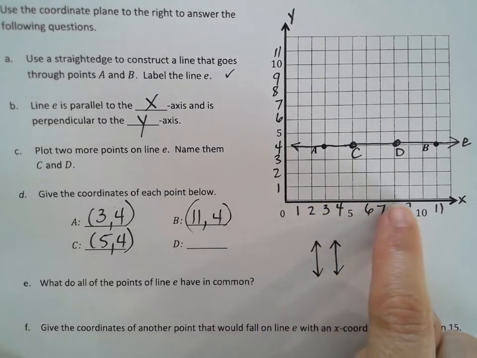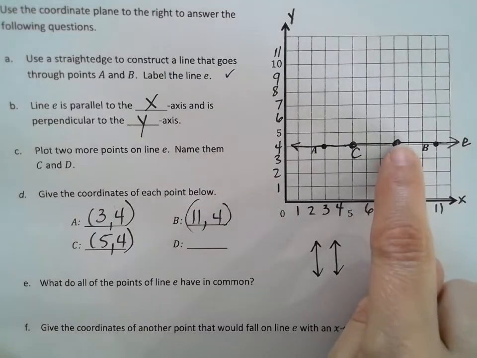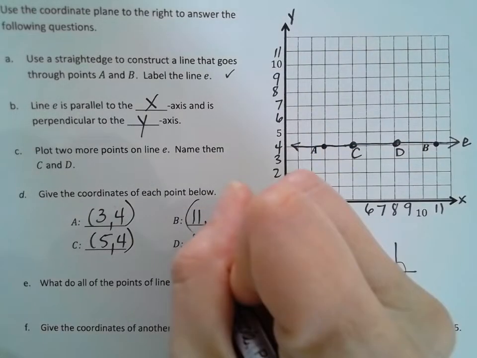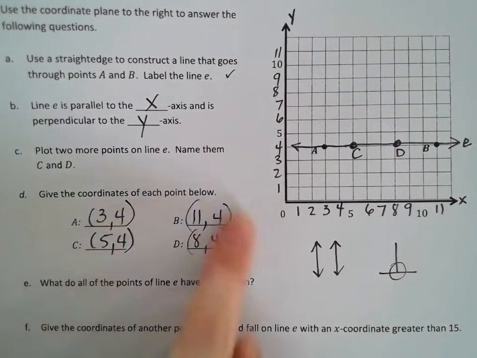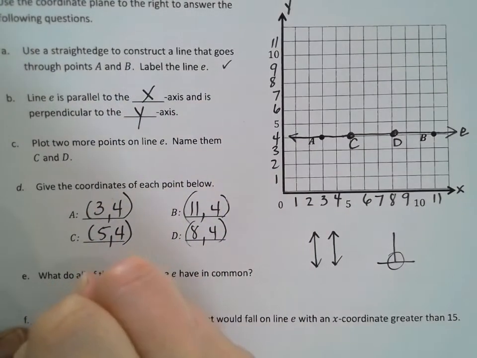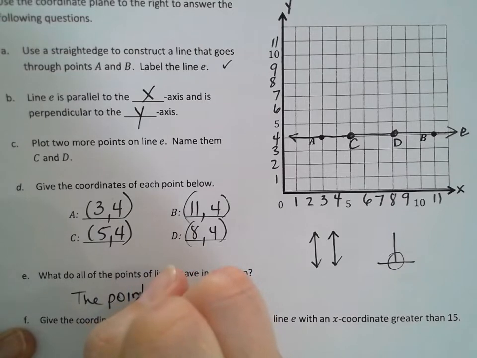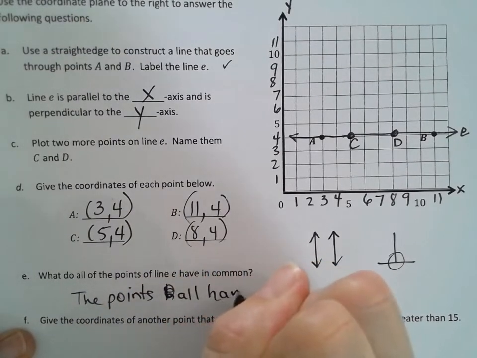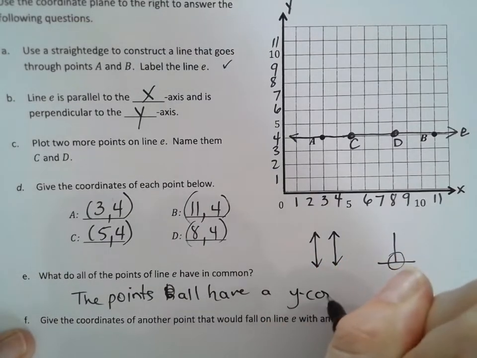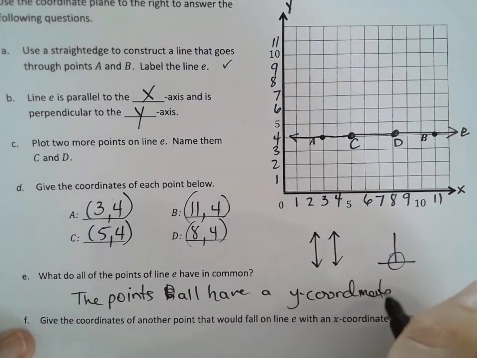We have an x coordinate of 8 up to a y coordinate of 4. What do we notice? What do all of the points have in common? That's right, the points all have a y coordinate of 4.